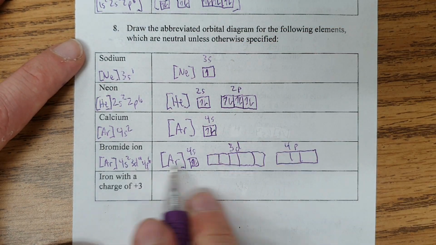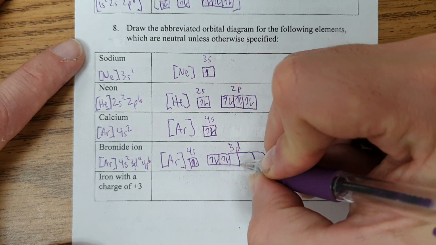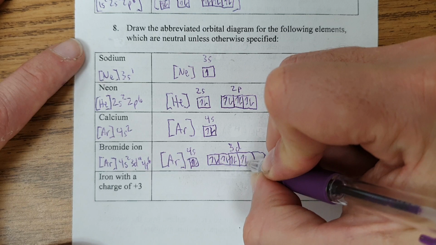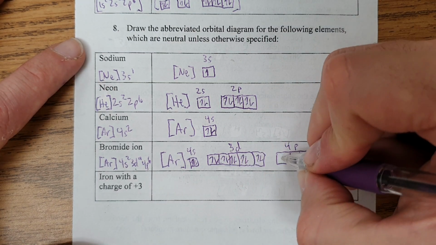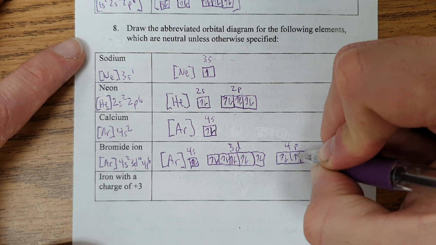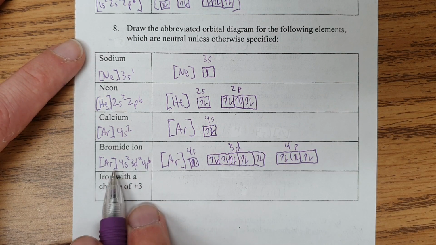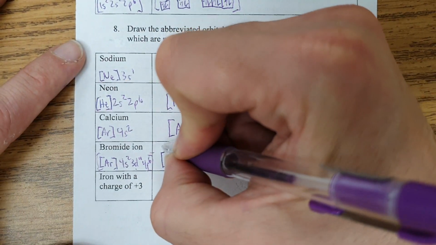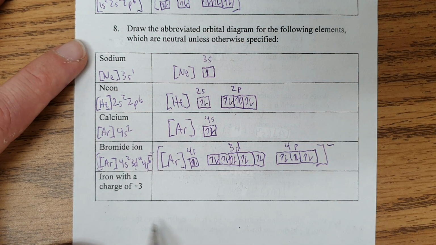And then this is full, all 10. So 1, 2, 3, 4, 5, 6, 7, 8, 9, 10. And then this is also full. So 1, 2, 3, 4, 5, 6. Because this should have brackets and charge, so should this one. It should also have brackets and charge.